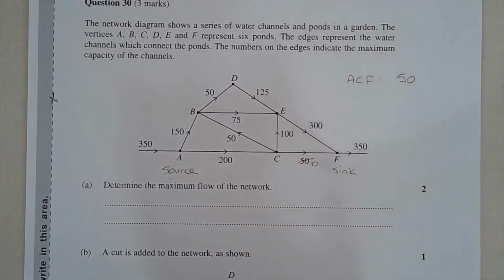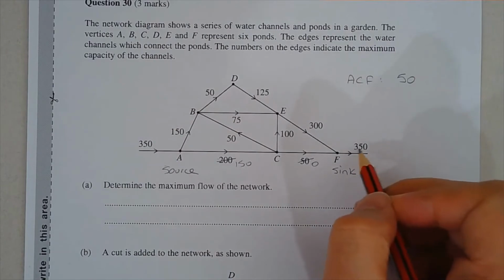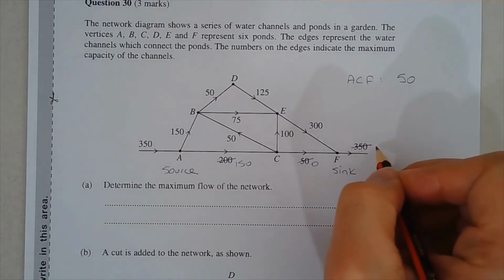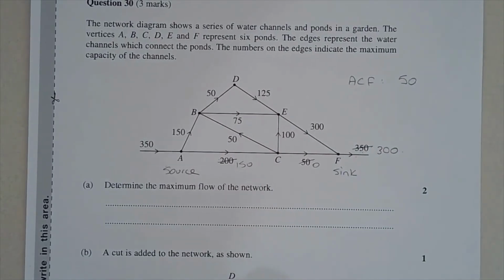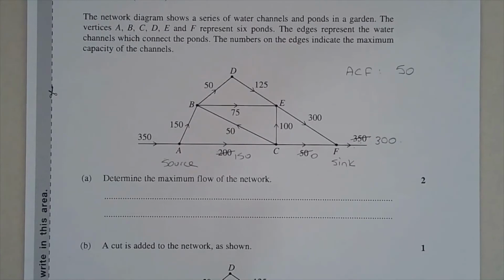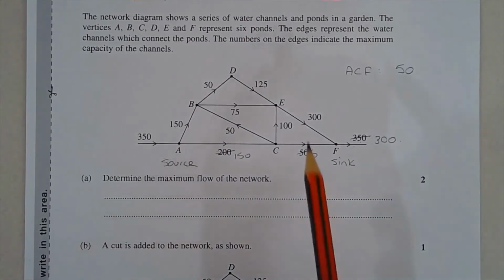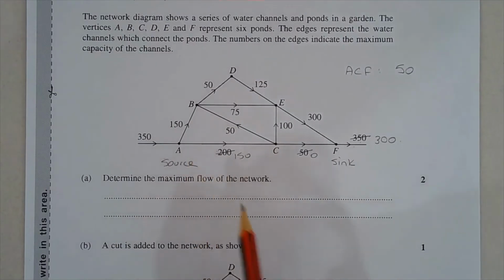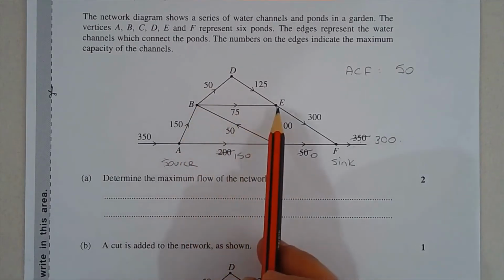So subtract 50 from everything, so that's 150. Okay, and this would be 300 then. In fact, I probably wouldn't even need to worry about that number there. Okay, anything past F. So another path that we could use that's as simple as possible, we could go A, B, E, F.